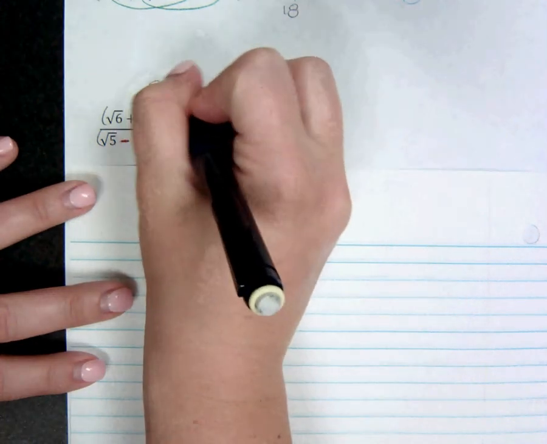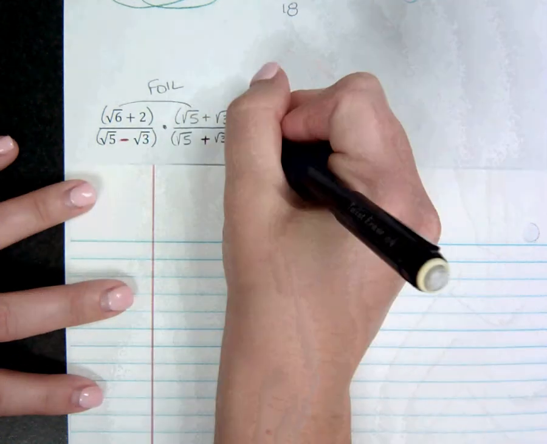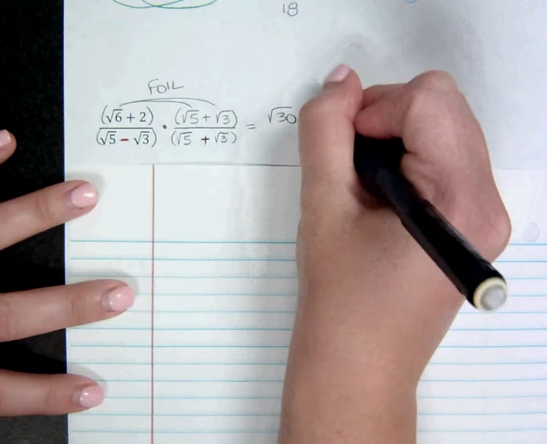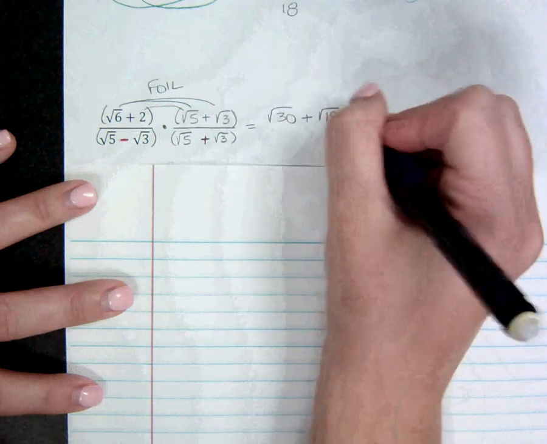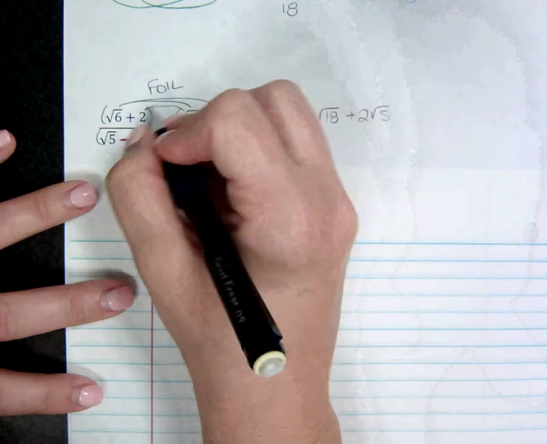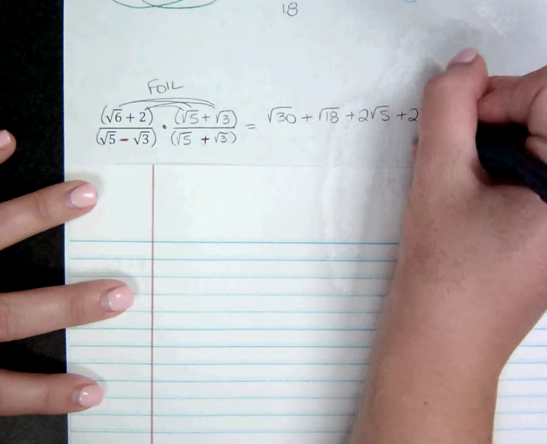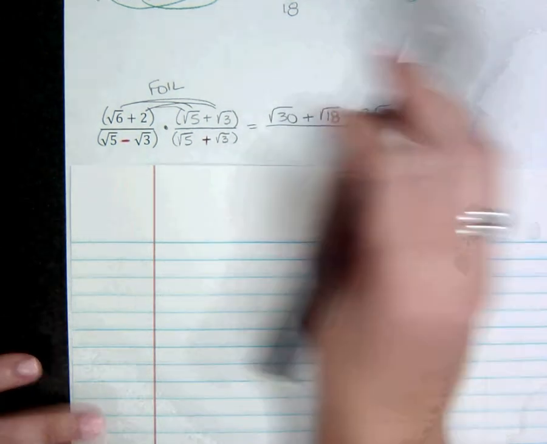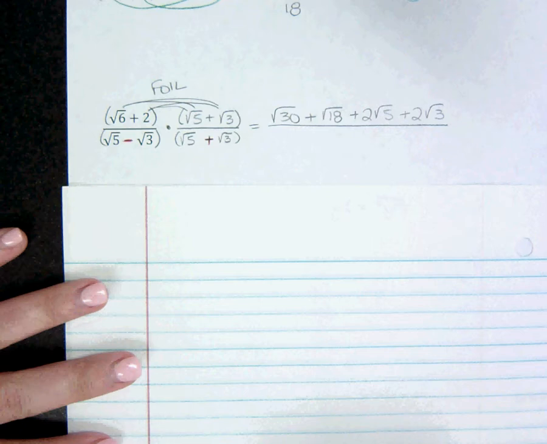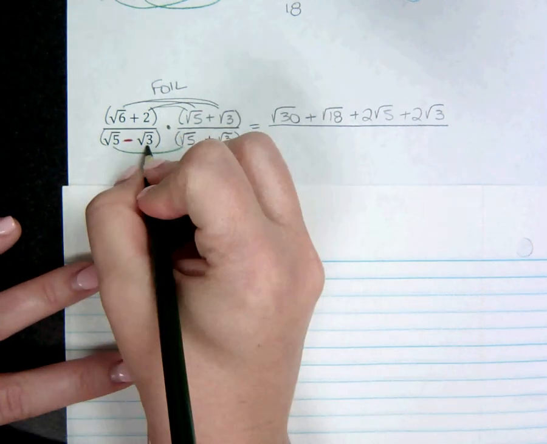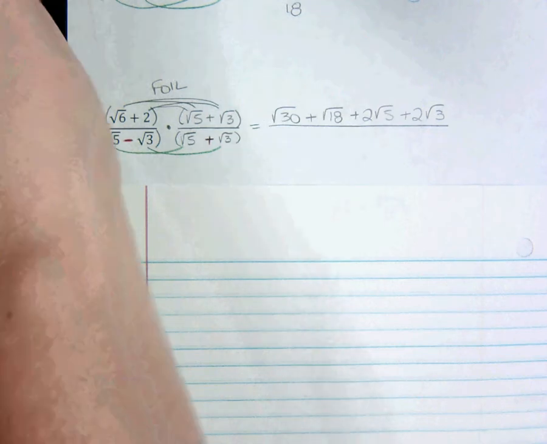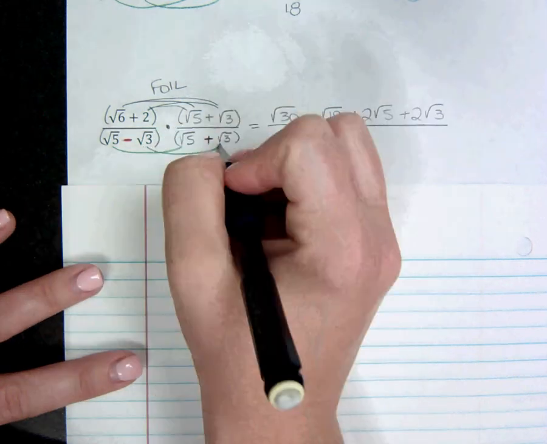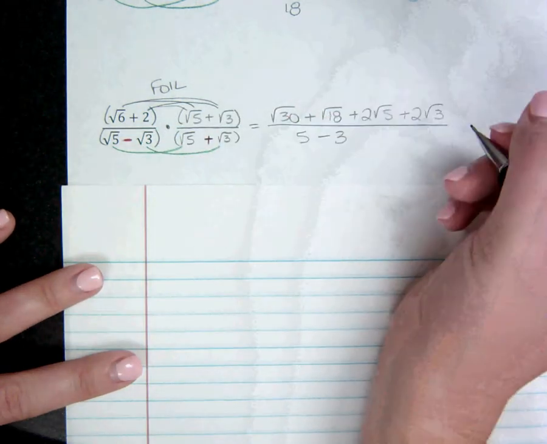So we're going to have to FOIL on top, no shortcut. Radical 6 times radical 5 is radical 30. Radical 6 times radical 3 is radical 18. 2 times radical 5 is 2 radical 5, and 2 times radical 3 is 2 radical 3. So fully FOIL the top. On the denominator, we can shortcut a little bit, only because we know the middle terms are going to cancel out. We have radical 5 times radical 5 and radical 3 times radical 3. Radical 5 times radical 5 is just 5, and negative radical 3 times positive radical 3 is going to be minus 3.